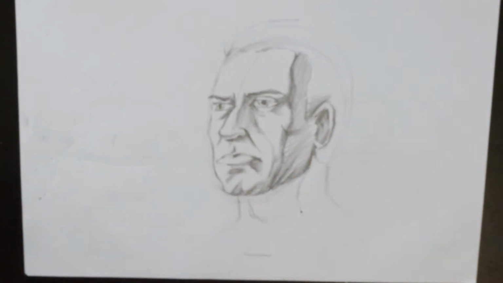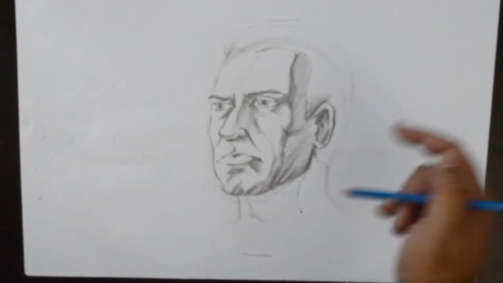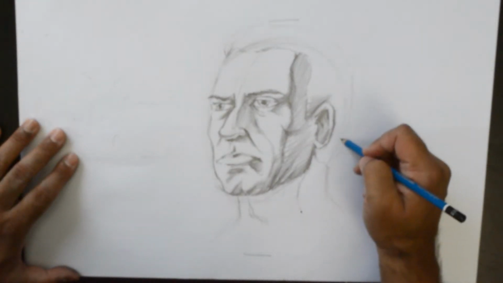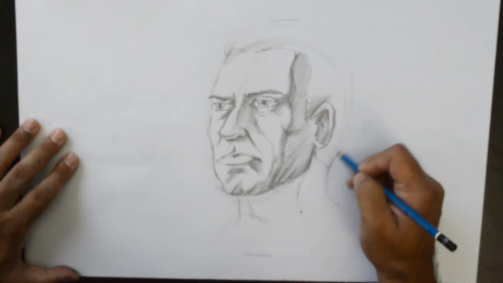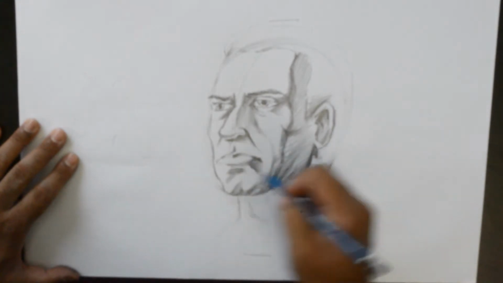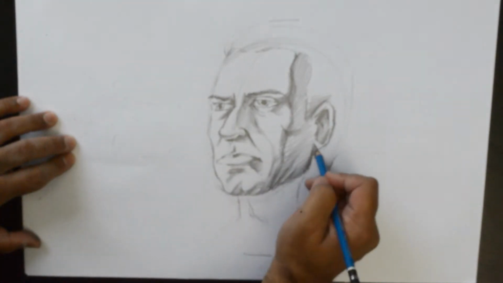So we have a not pitch black here, we have a light source here as well, but which is not as detailed as the light source here.